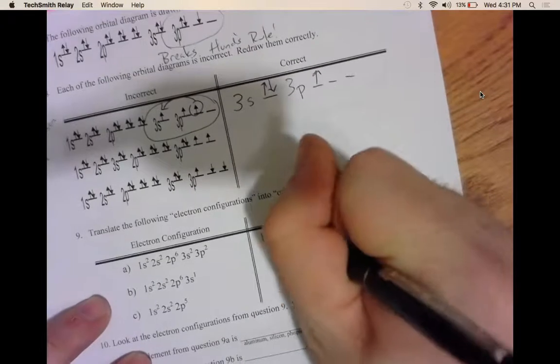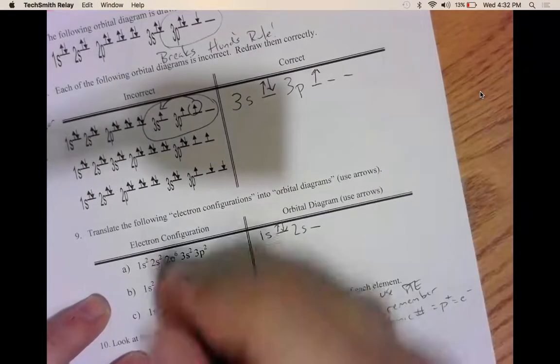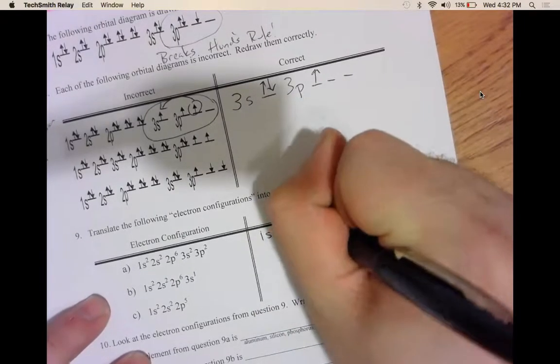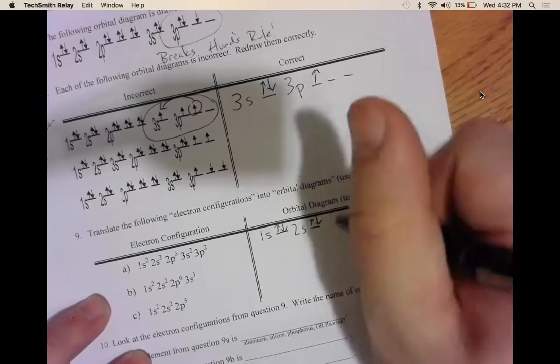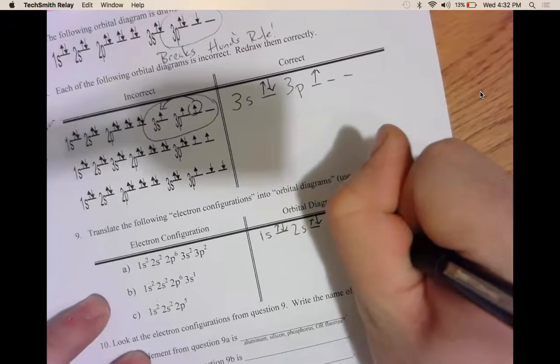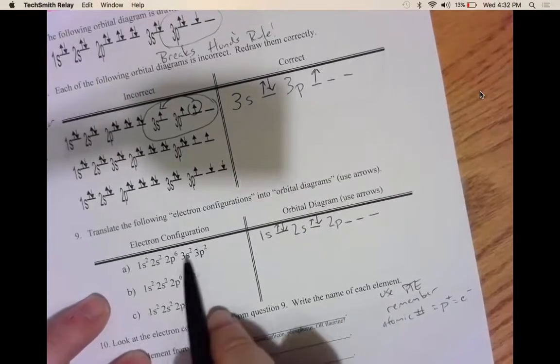Then we do the same thing for 2s. Look it up on table 2 and you see that there's 1 orbital. We have an exponent of 2, so that means we have 2 electrons. Remember, make sure they spin in opposite directions, so an upwards arrow and a downward arrow. Next, we have 2p. According to table 2, there are 3 orbitals. So this time we have 6 electrons to work with.